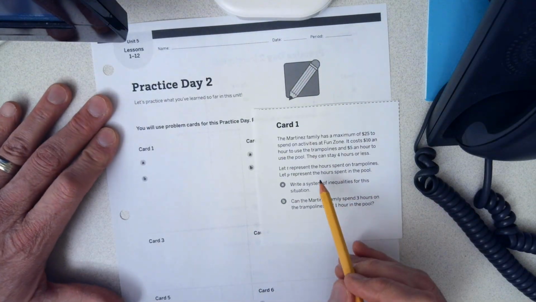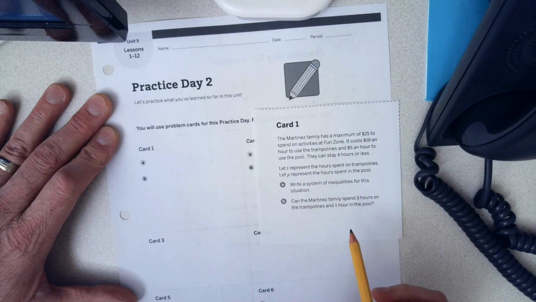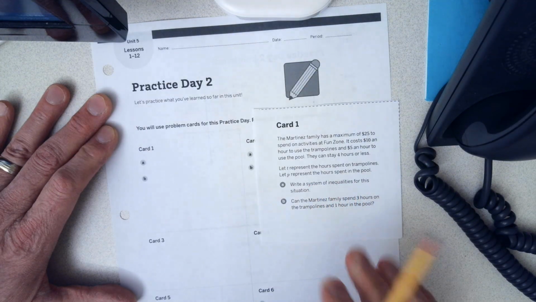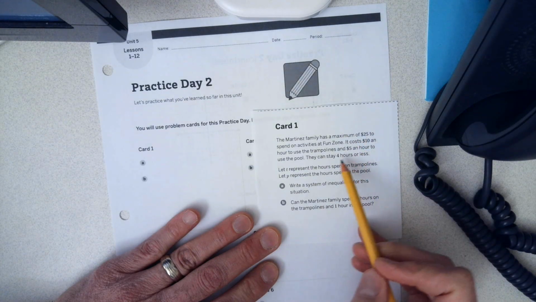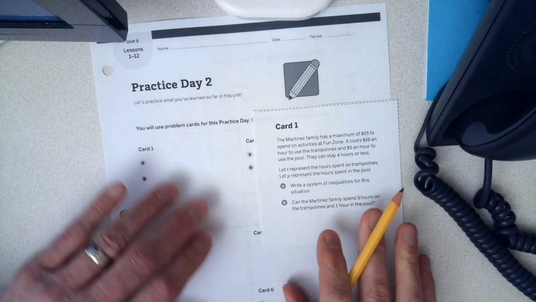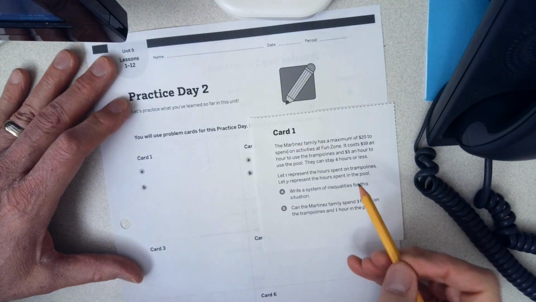T is the variable we're going to use for the hours spent on the trampoline. P is hours spent in the pool. Write a system of inequalities. So we have information about the cost, and we have information about the time. So we're going to have one inequality about the cost.